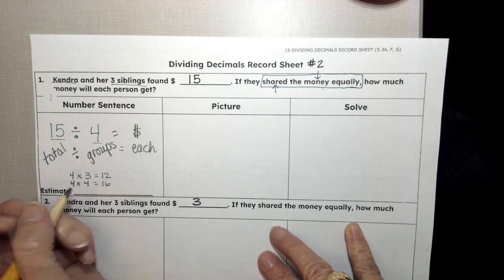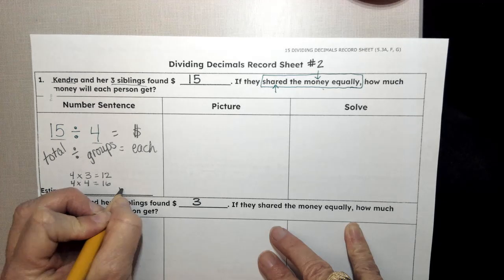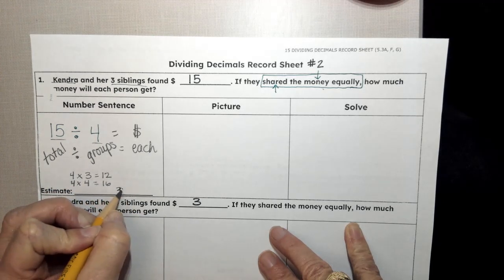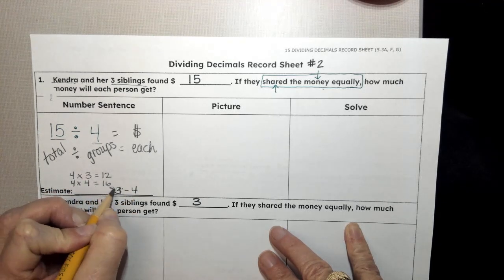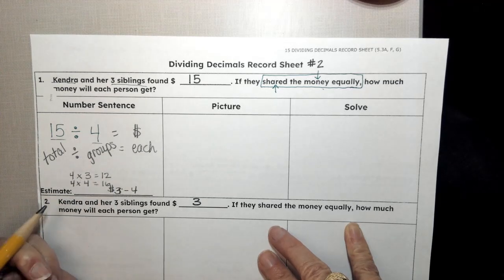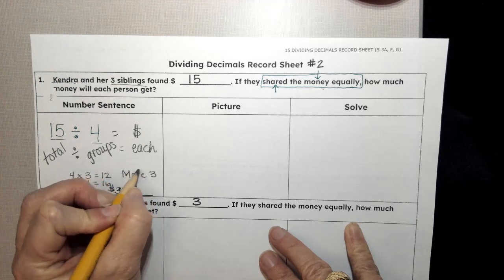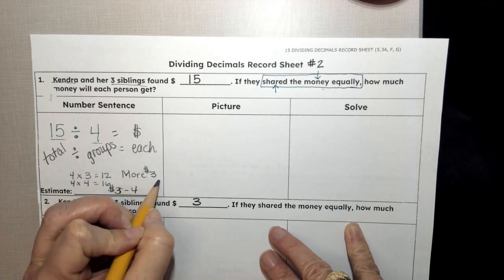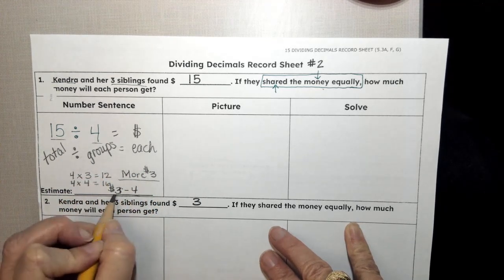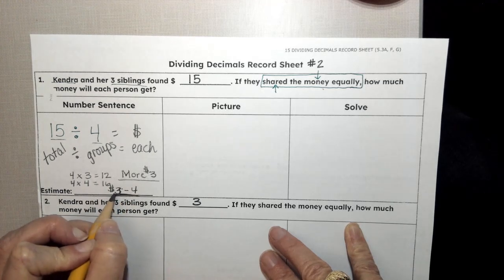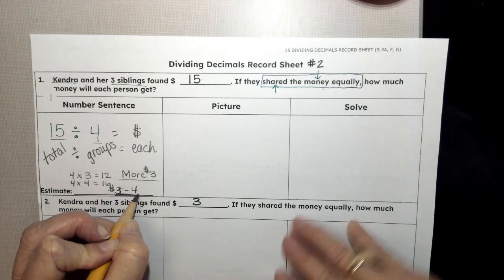So my range is going to be between $3 and $4. Or I could just say more than $3. Okay, so there's our quick estimate. If we wanted to be a little more exact, it would be between the value of $3 and $4.